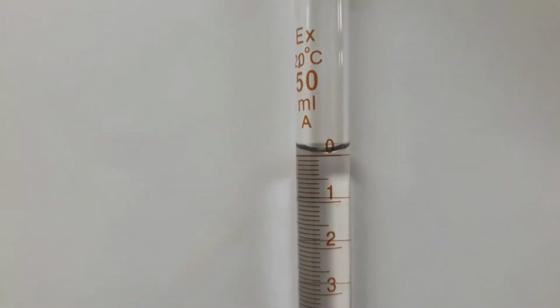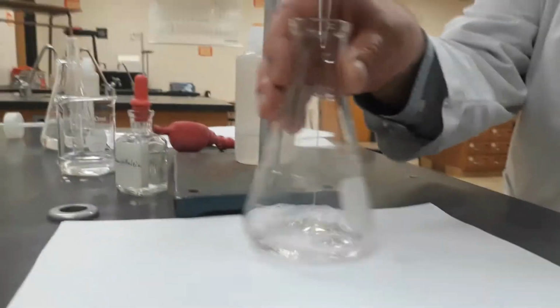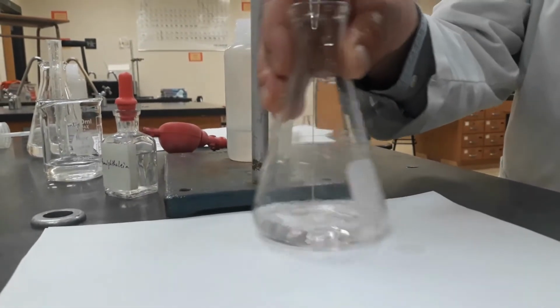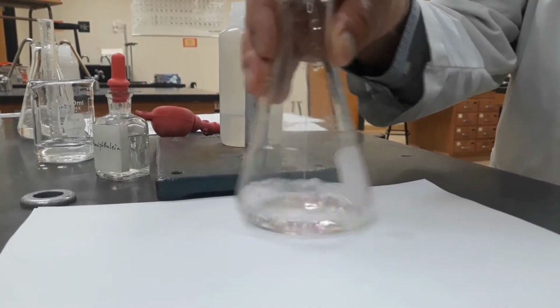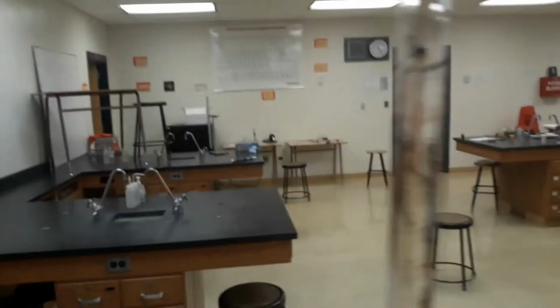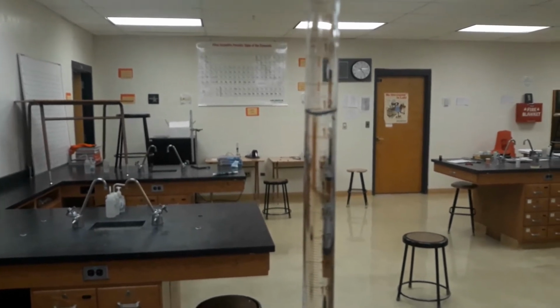So here's our first titration. There's our initial reading. And then we'll titrate. See, it's taking quite a bit less than the last time.